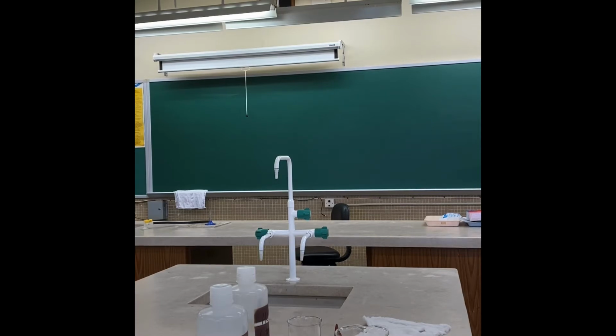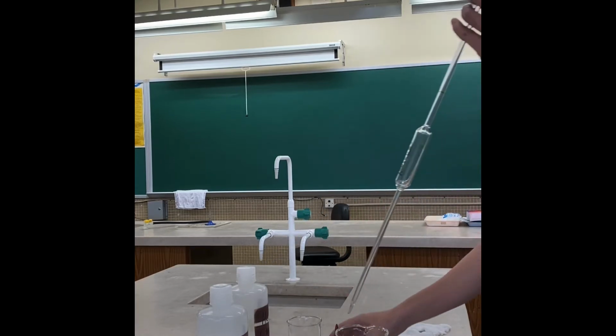First of all, we have to do some washing. Wash the pipette with some distilled water.